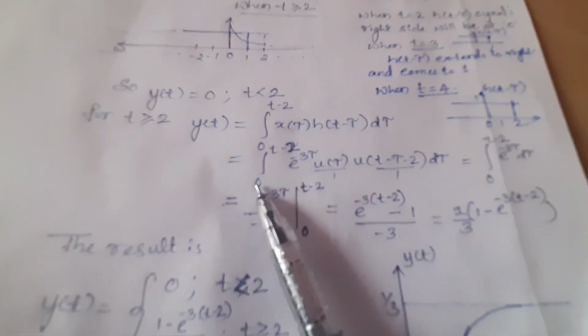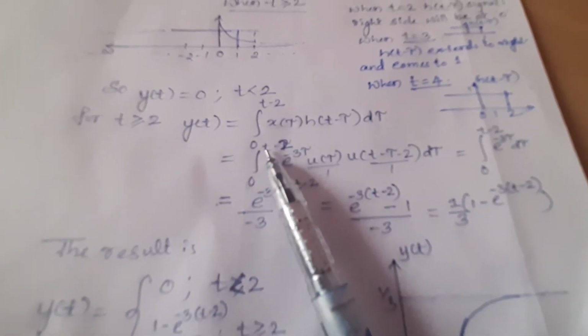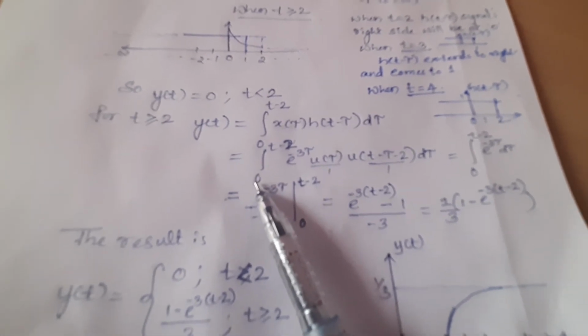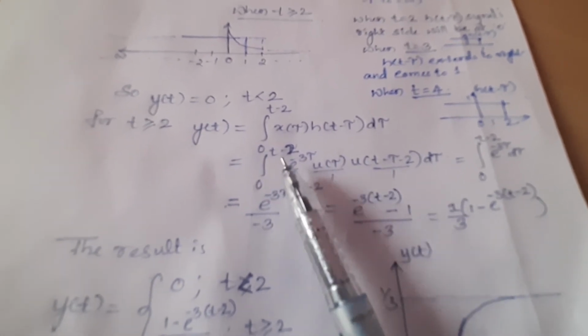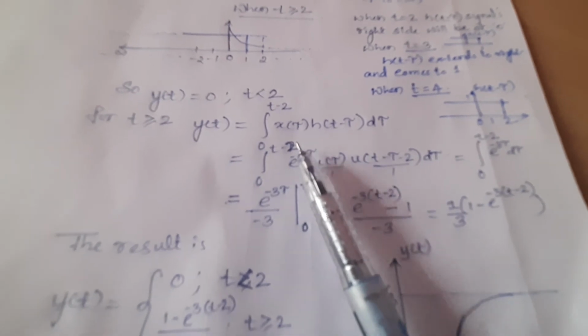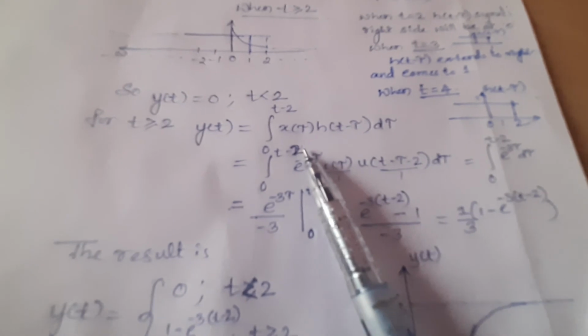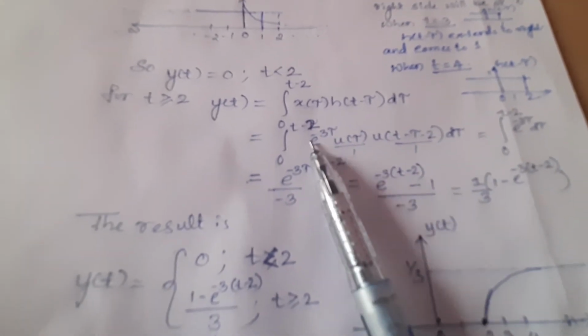So 0 to t minus 2 are our limits for integration. Overlapping begins at 0 and ends at t minus 2, because the overlapping region is always less by 2 than the chosen value of t.